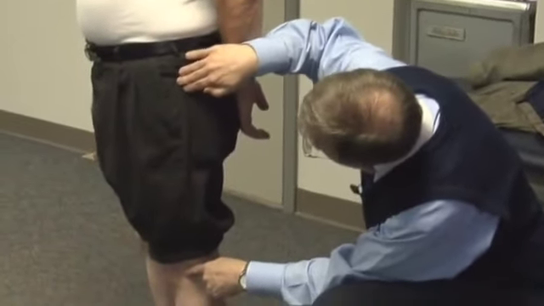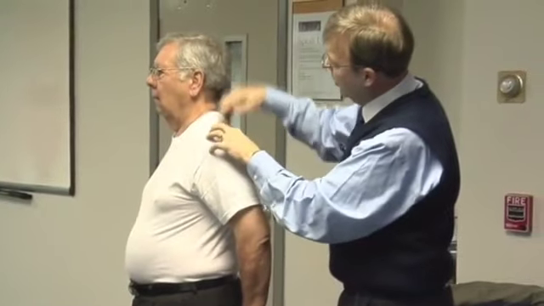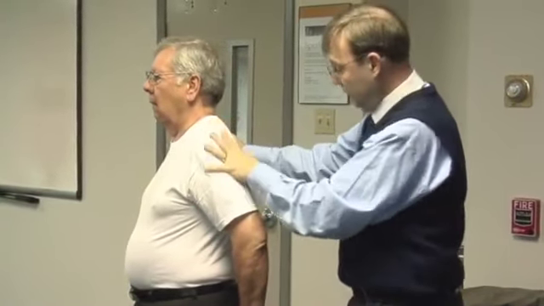So far, he's pretty well lined up until we get to his acromioclavicular lateral head of the humerus in here. So some of his problems may be related in this part of him.